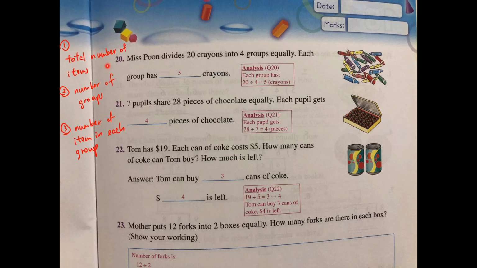So to conclude, when we're given the total number of items, we always put that as the dividend. And then if we are given the number of groups, then we'll put it as the divisor, and this will be our answer. On the other hand, if we're given the number of items in each group, we'll put this as the divisor, and then our answer would be the number of groups.